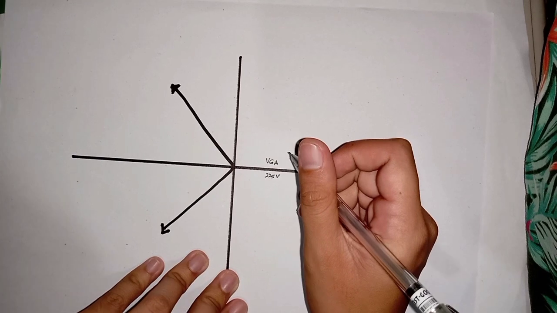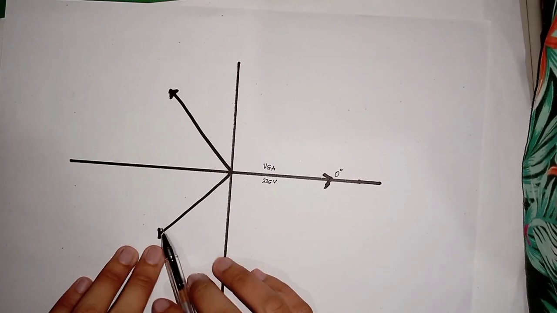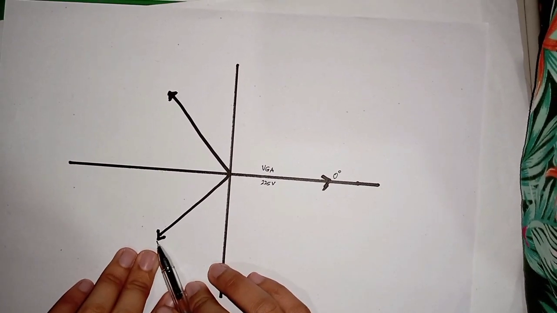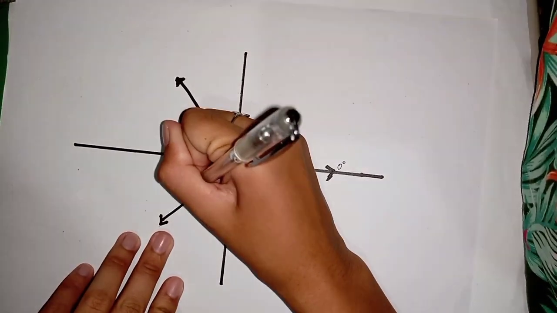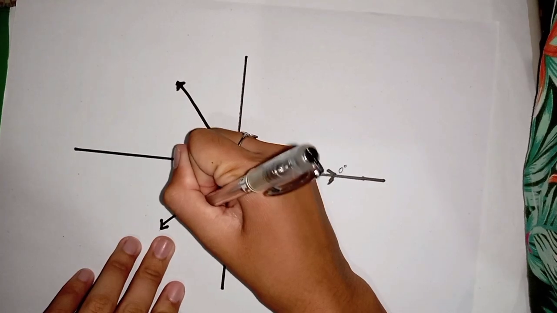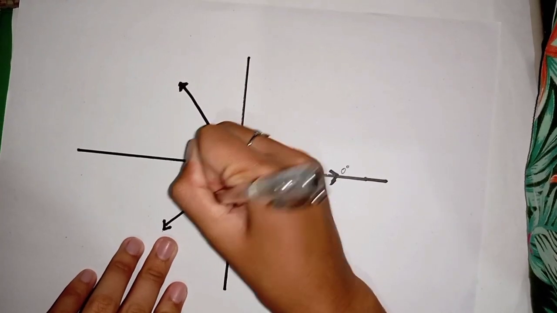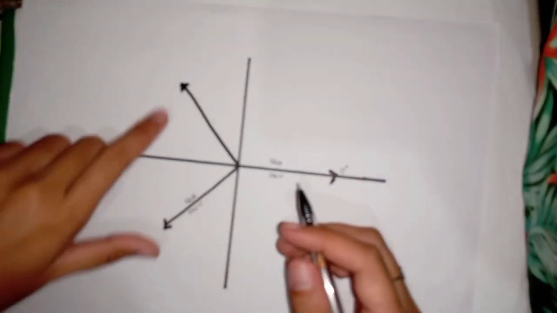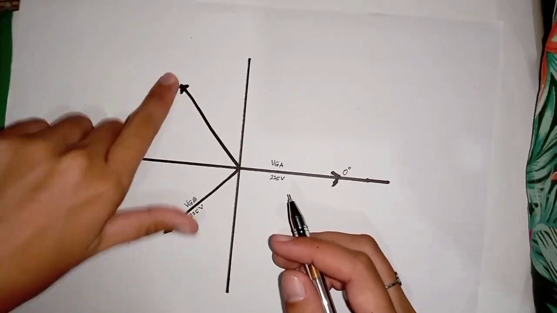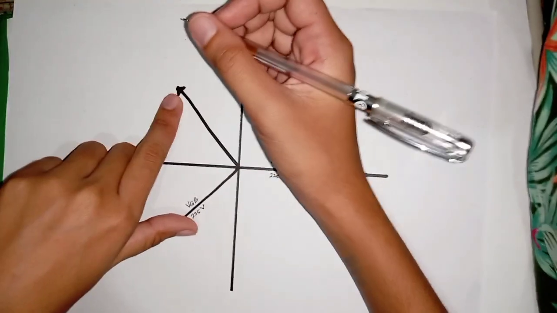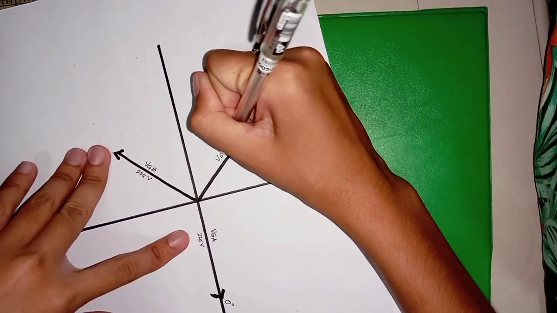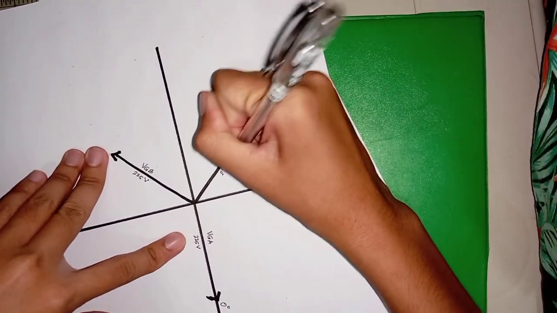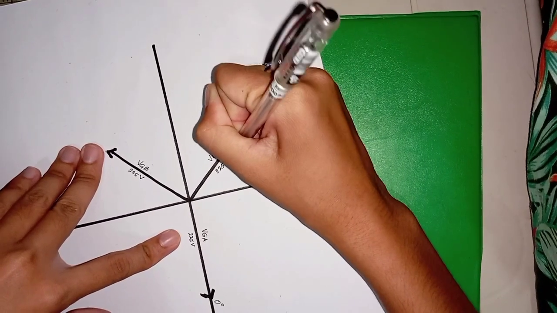Then we have the 240 here. This is our VGB, 225 volts, and at 120 degrees here is our VGC, 225 volts.